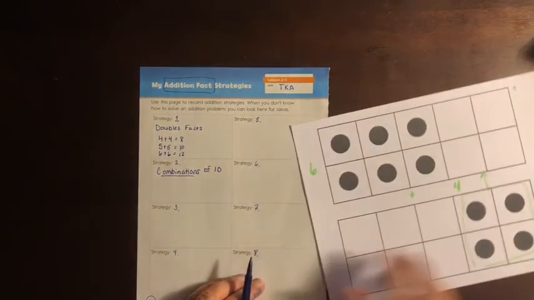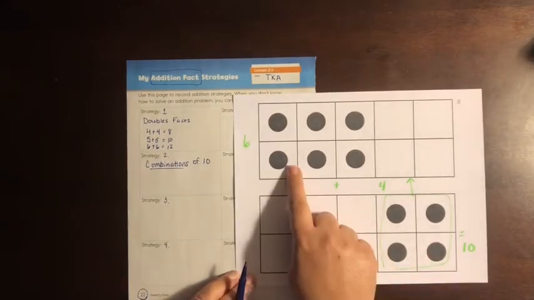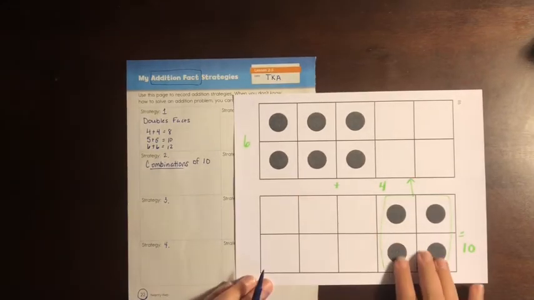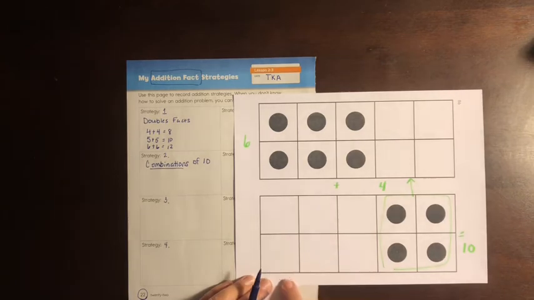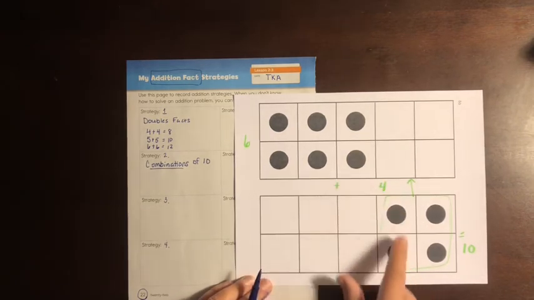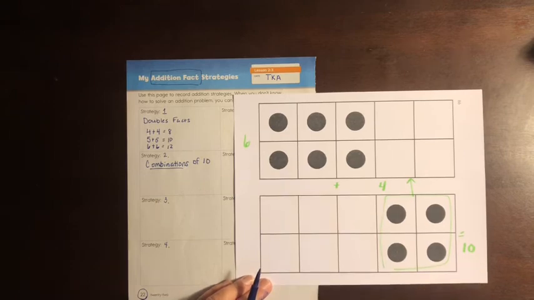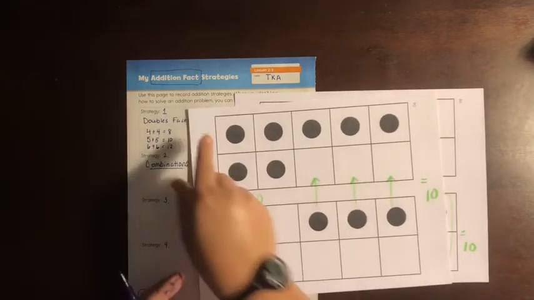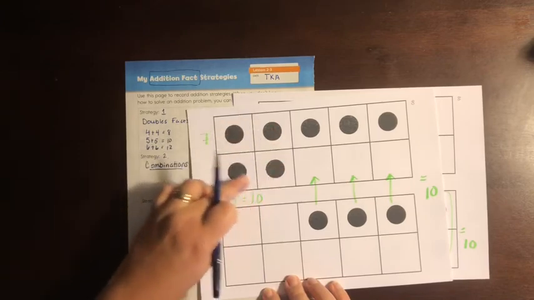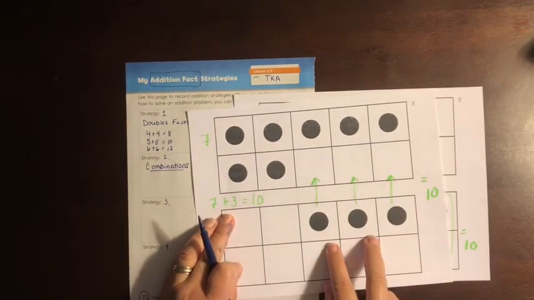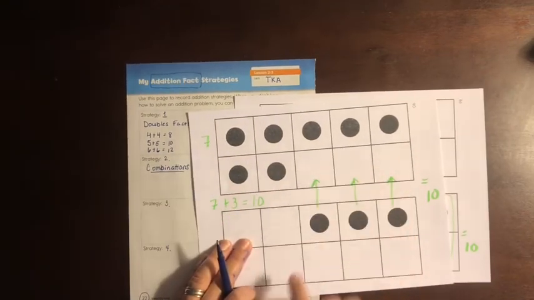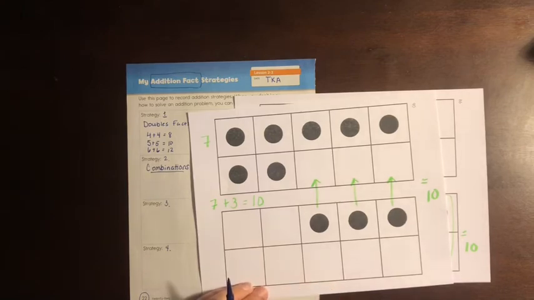So here was a combination that we used. We had 6 and 4. We moved those 4 dots over and emptied this 10 frame to be able to find and solve the problem, which is 6 plus 4 equals 10. We also had this one, which is 7, because here's a 4 and a 3. That's 7. And we moved 3 over, and we had said 7 plus 3 is 10.